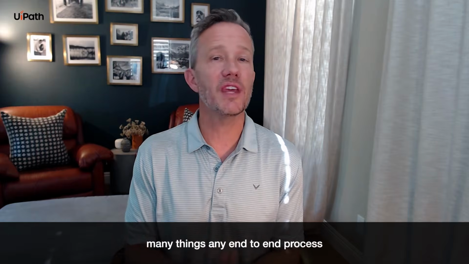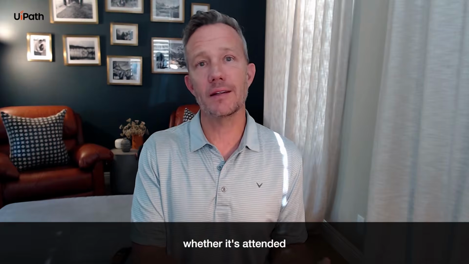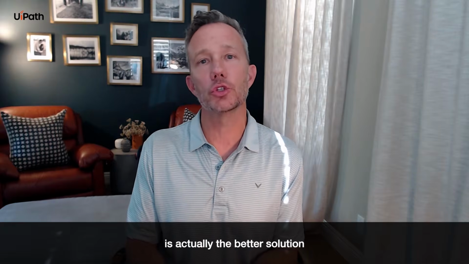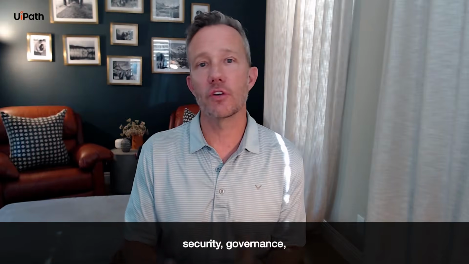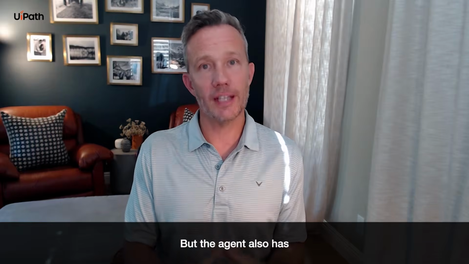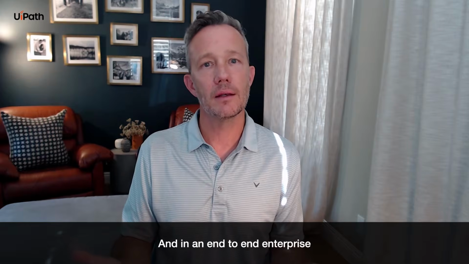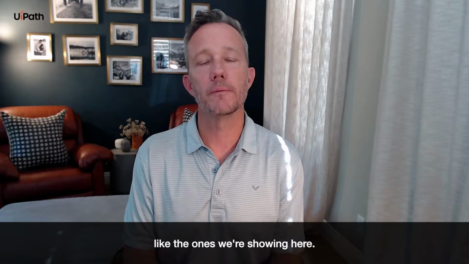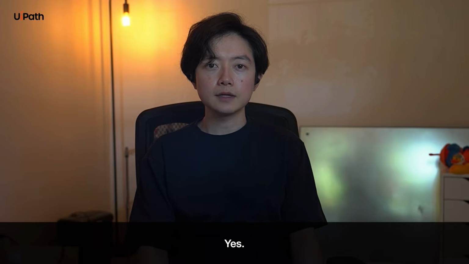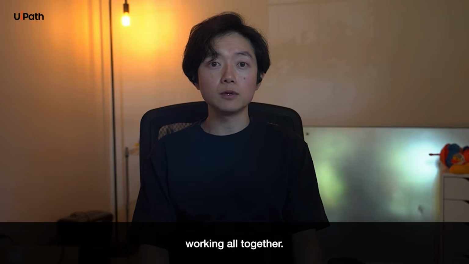There are many, many things in an end-to-end process where the traditional robot, whether it's attended or unattended, is actually the better solution for a lot of reasons, many of which you mentioned, right? Security, governance, cost, efficiency, et cetera. But the agent also has a very valuable role to play. So it's not either or, it's really both, in an end-to-end enterprise process like the ones we're showing here. Yes. And I have a great example of robot and agent working all together.